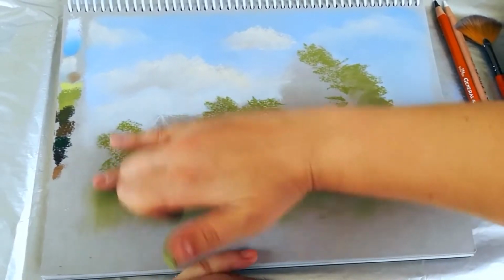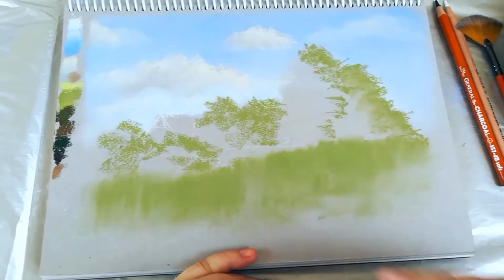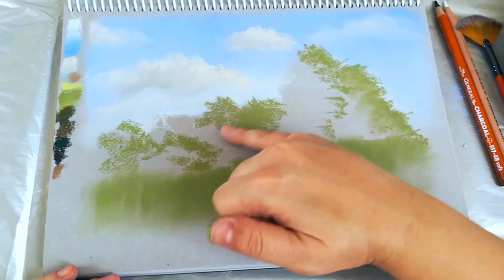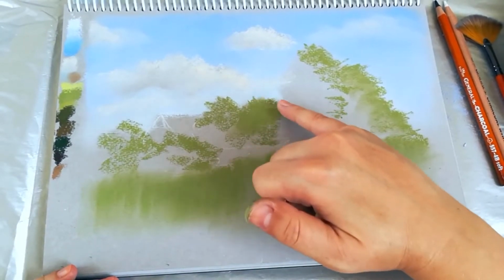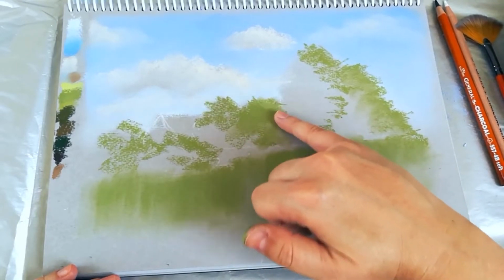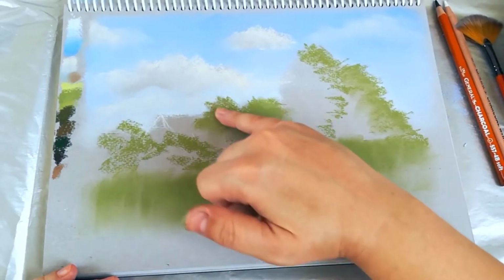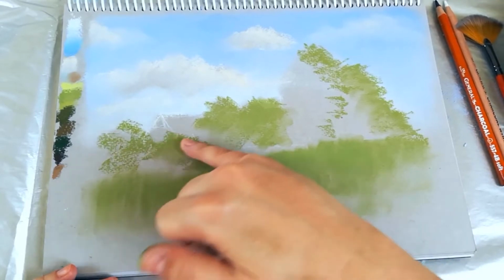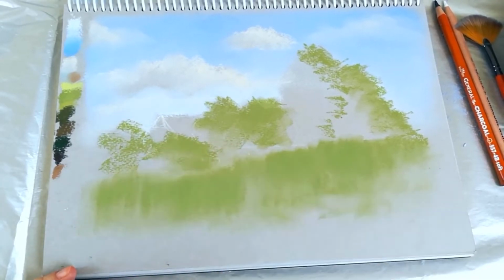Very gently, like so. Also these trees here on the back, very gently I'm blending it in, so it allows me to add more layers on top.